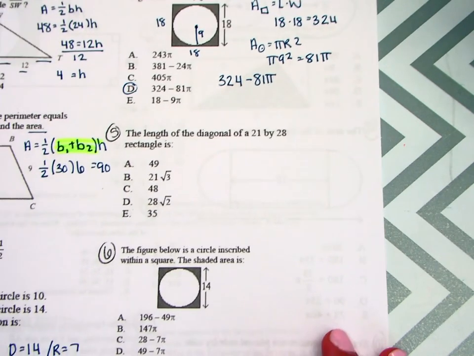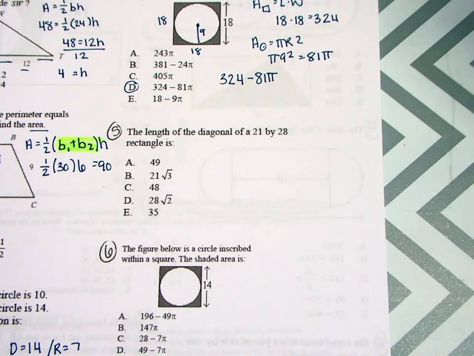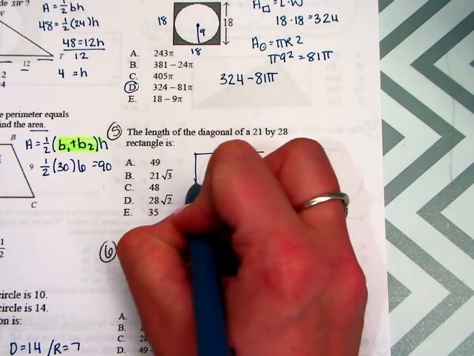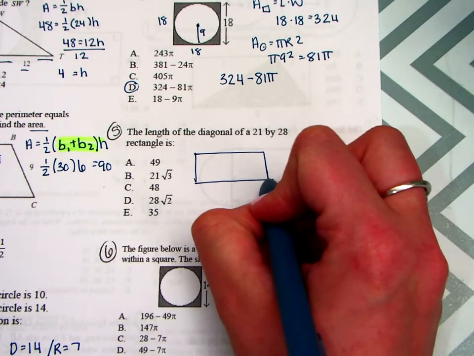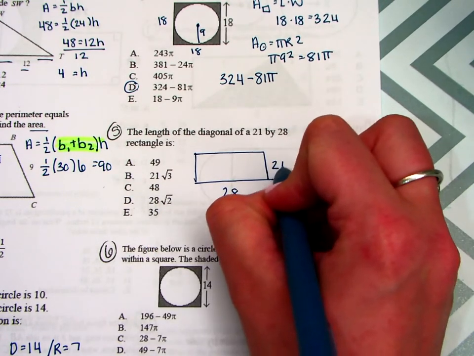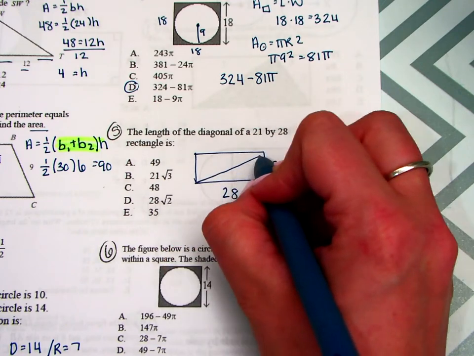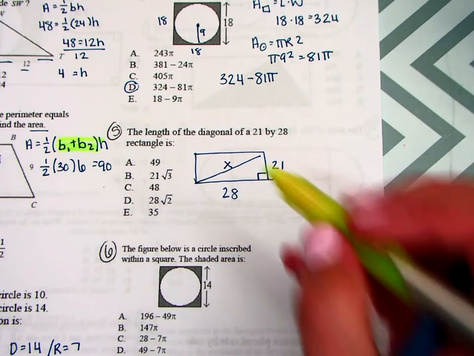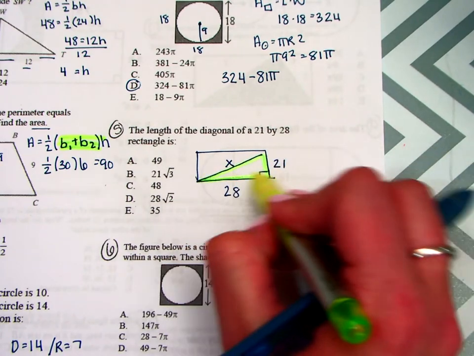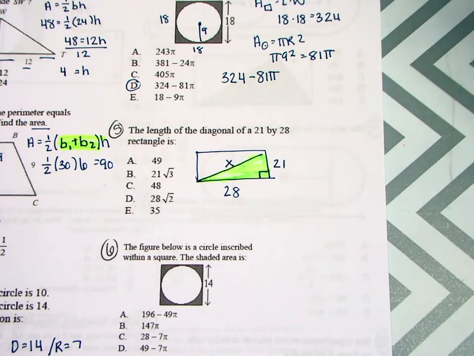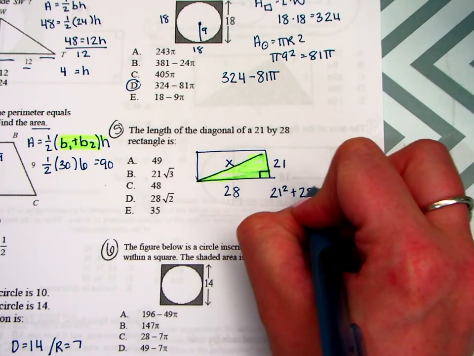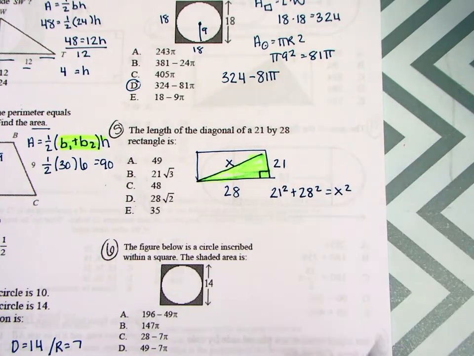Number 5, the length of the diagonal of a 21 by 28 rectangle is blank. So I'm going to draw a rectangle. It's 28 by 21, and we're trying to calculate the measurement of the diagonal. Well, in this picture, I see a right triangle, so that lets me know I should be using Pythagorean theorem. So 21 squared plus 28 squared equals x squared.